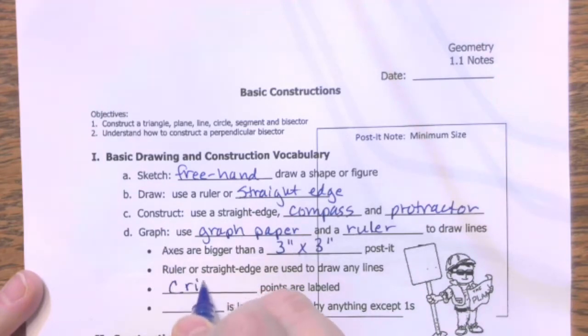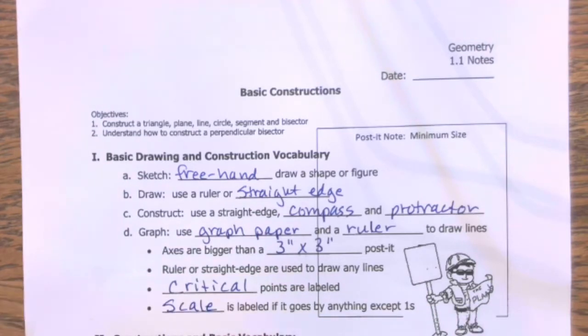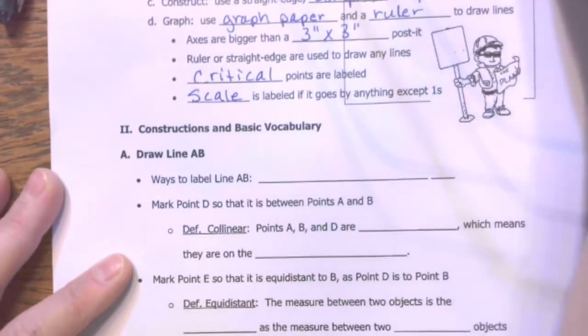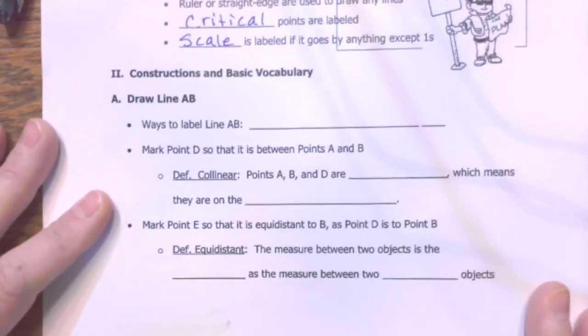We label critical points. Critical points means important points in the graph, like intercepts, vertices, turning points, that kind of thing. The scale of your graph, if it goes by ones, you don't have to label it specially. But if you're going to go by 2s or 4s or 5s, then you actually need to fill in the graph scale specifically. All right, so let's get into some constructions along with some basic vocabulary.